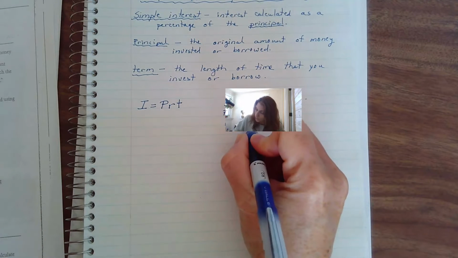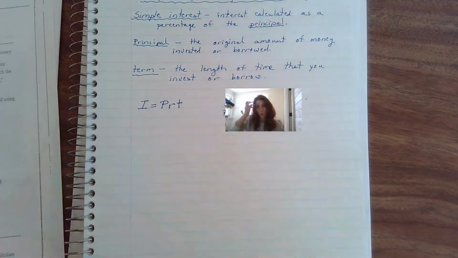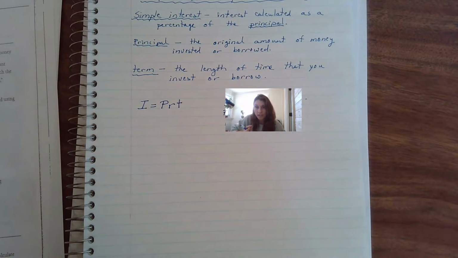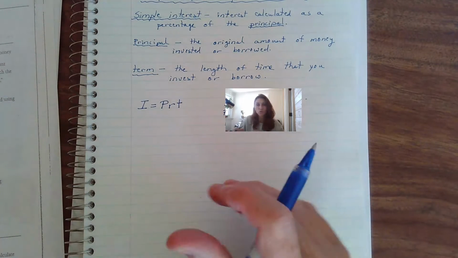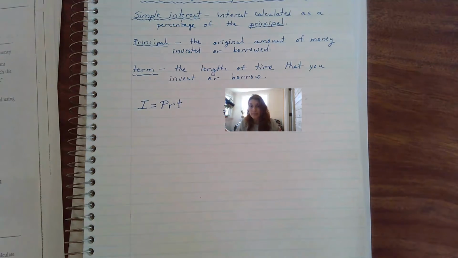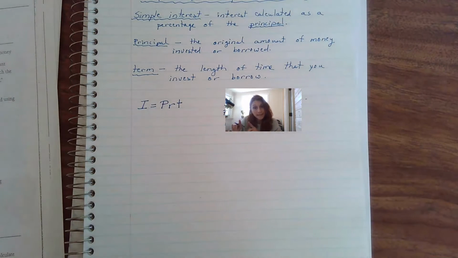R is the rate that you are paying or being paid. Now be careful when we're talking about a rate. A rate is usually stated as a percentage. Now remember, when we're calculating with percentages, if you're making 5% interest, we're going to write it as a decimal.